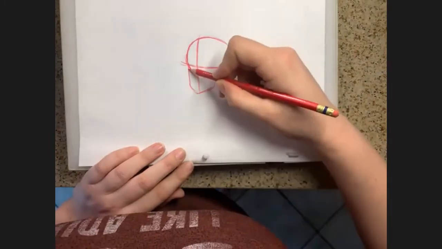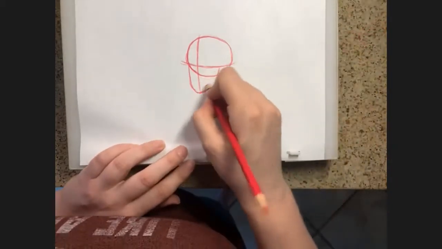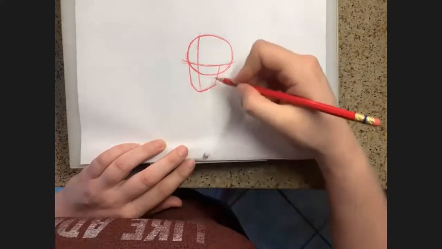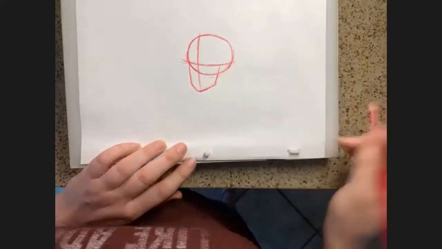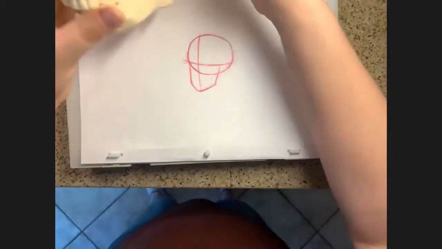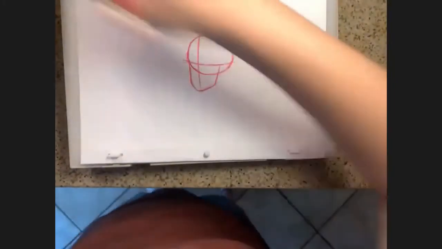I'd like to show something. All right, let me go through this exercise, and then I will give you guys a chance to share. Okay. So this sketchy shape is kind of like our skull here.